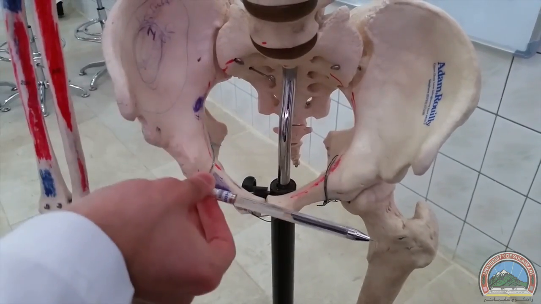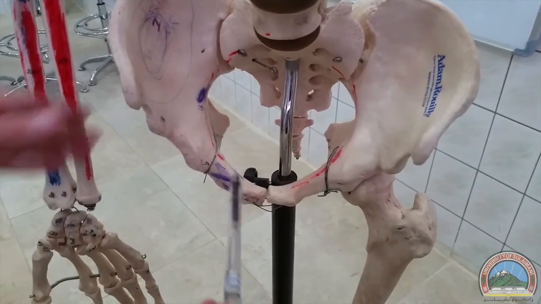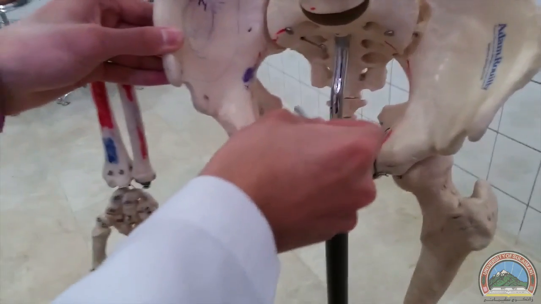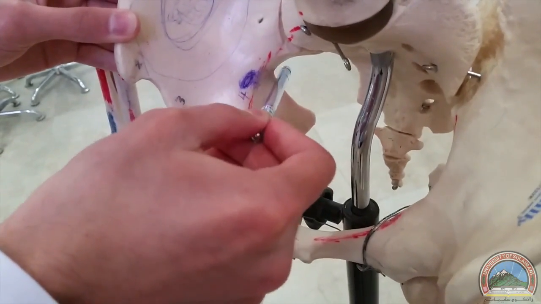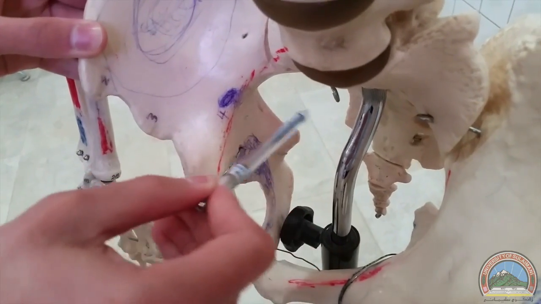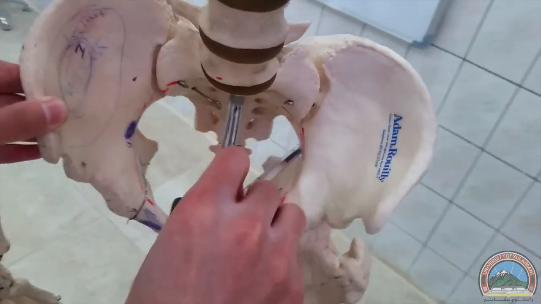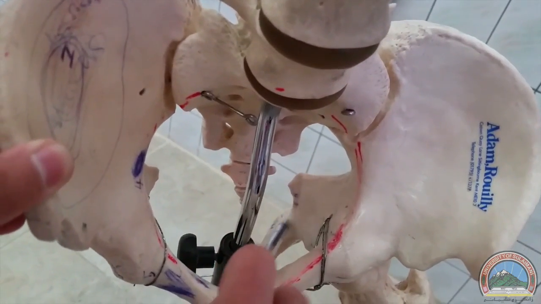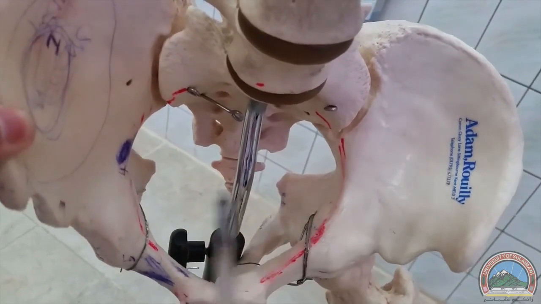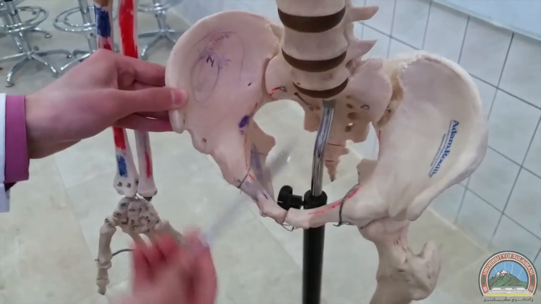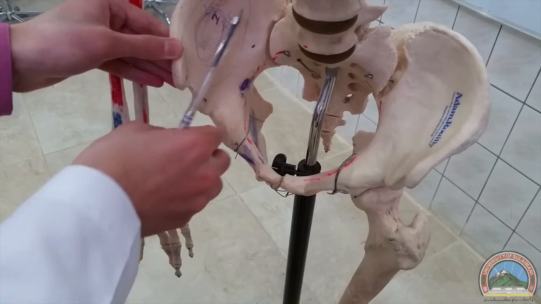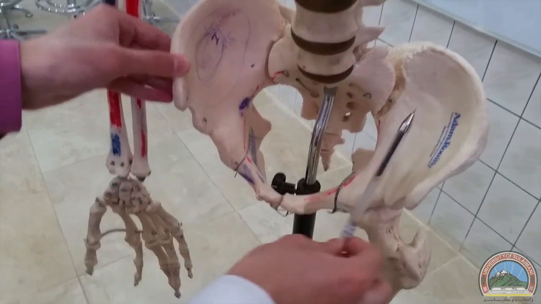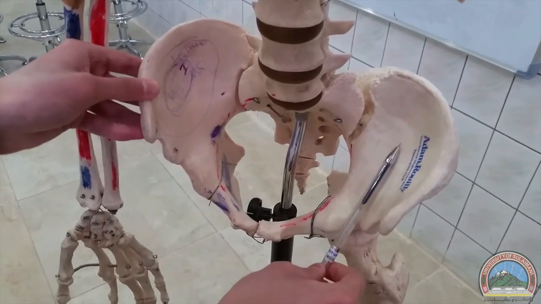So it is anterior, and we said that the notches are medial. See here again, greater sciatic notch, lesser sciatic notch. Okay, they are medial. So anterior, the notches are medial. So this is the right hip bone, and this is the left hip bone.